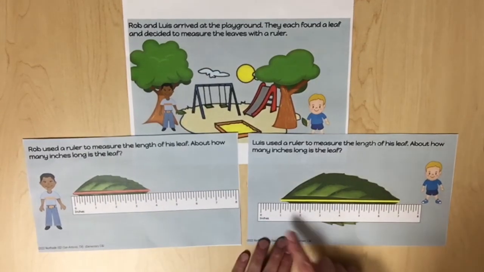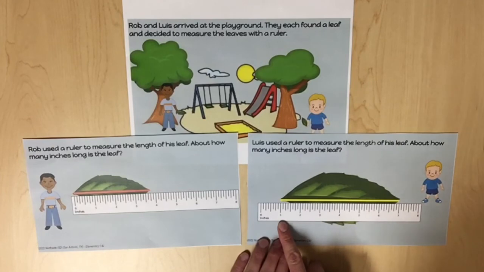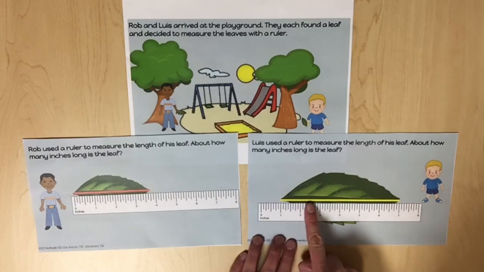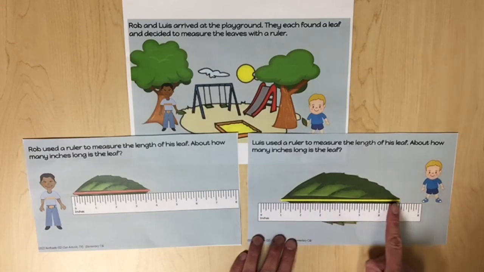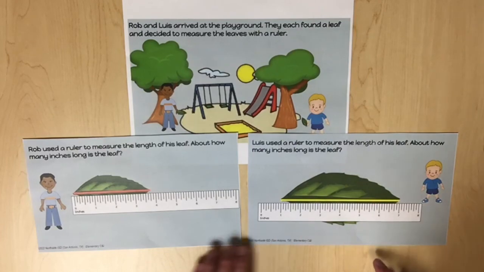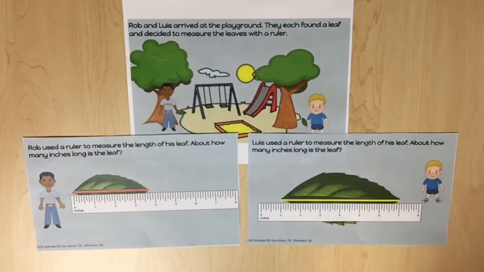Here's Luis's leaf. This leaf does not start at 0 on the ruler, so I need to count the spaces between the marked tick marks. 1, 2, 3, 4, 5, 6. Luis's leaf is about 6 inches long.